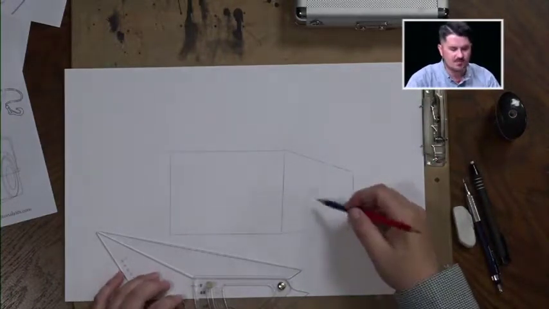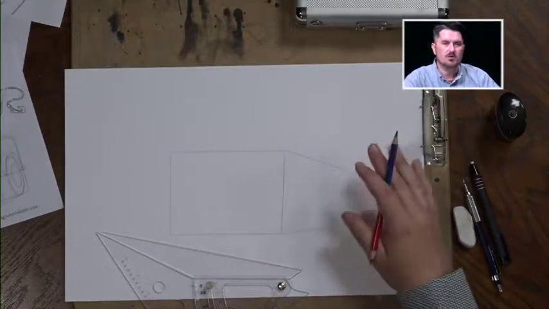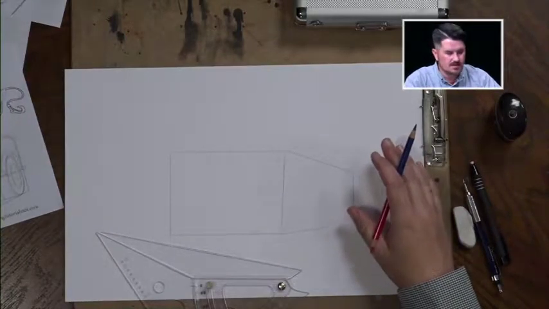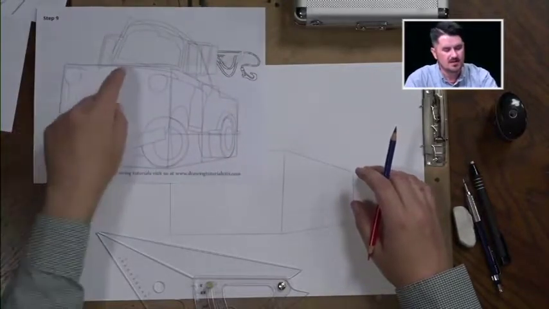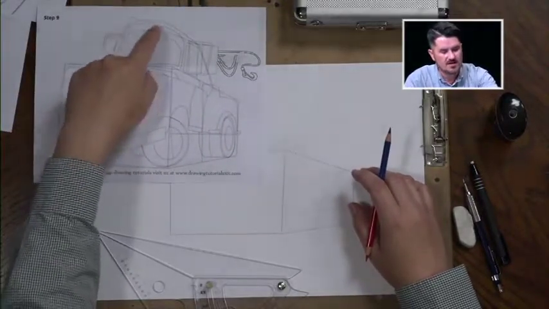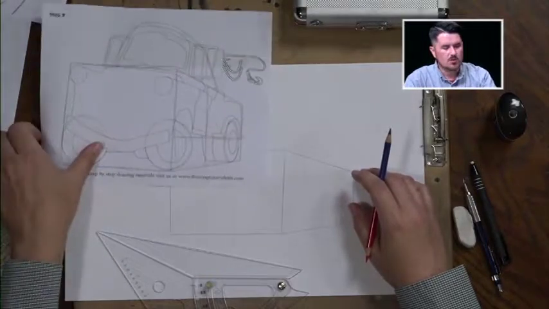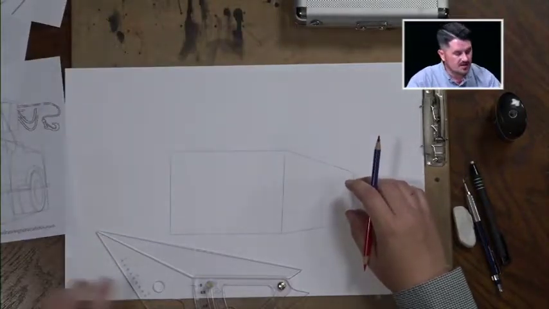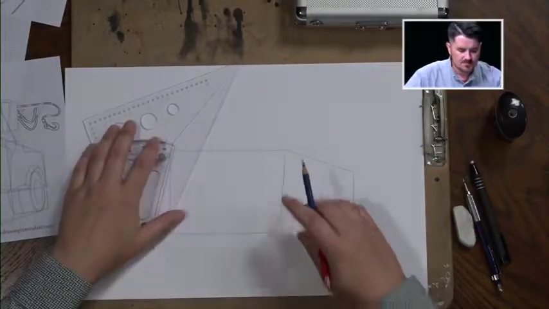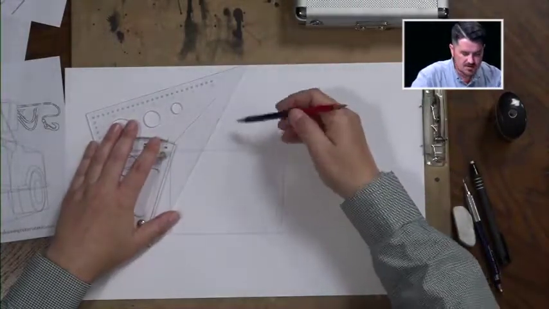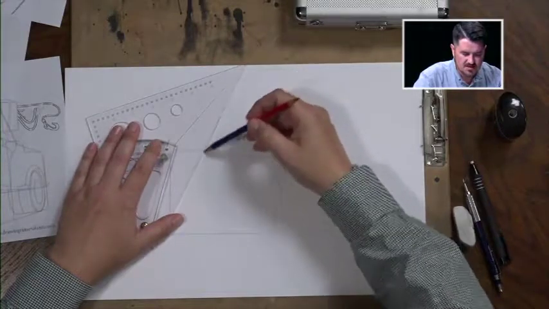Now the next thing we're going to focus on before we start putting any detail into this is the roof of the car. So let's look back at our example again. The roof comes up and then it slants down, okay? So we're going to be doing something similar to that. So we're going to start just inside of our rectangle, and we're going to be drawing this shape which comes up like this, and then it's going to slant down, right?